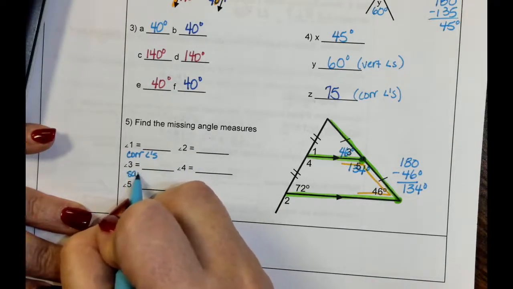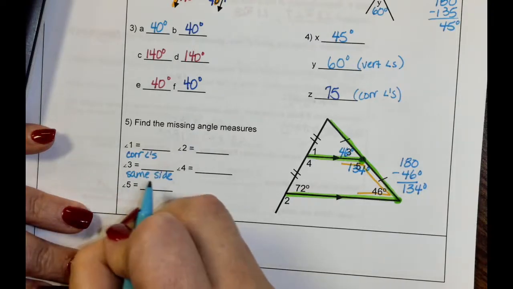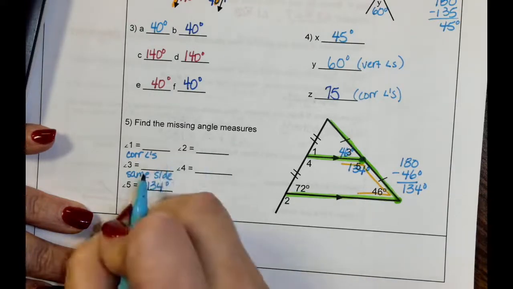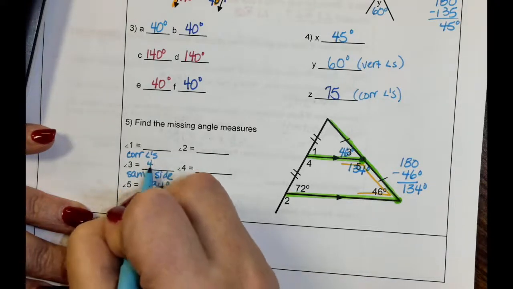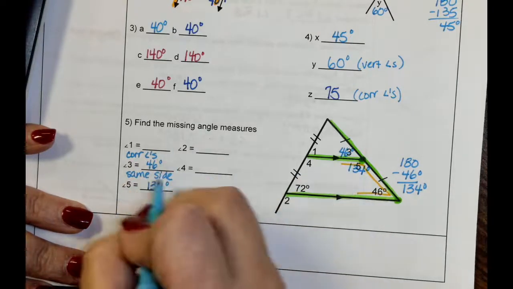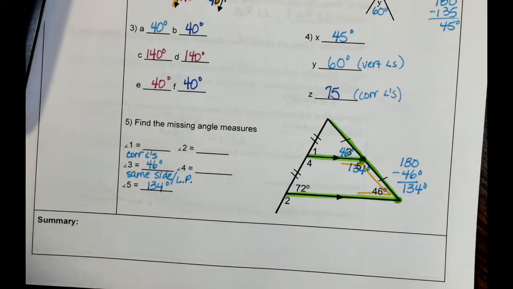Okay, so I'm going to make notes over here. These are same side interior. They add up to 180. So we get that angle 5 is 134. And then you get that angle 3 is 46. And again, you could have started with angle 3 and then done angle 5 with a linear pair. So it could have been a same side interior, or it could have been a linear pair.